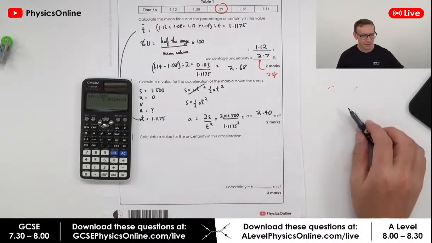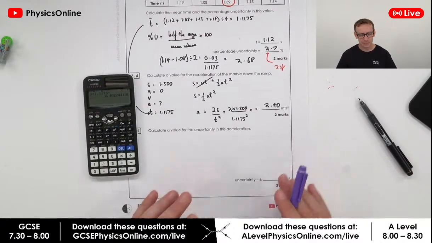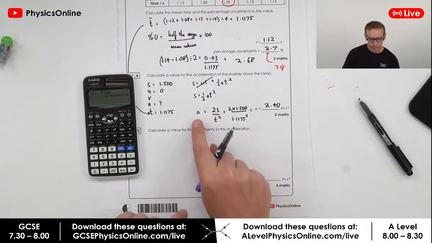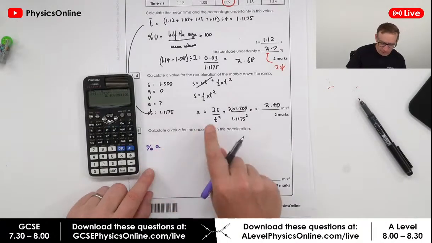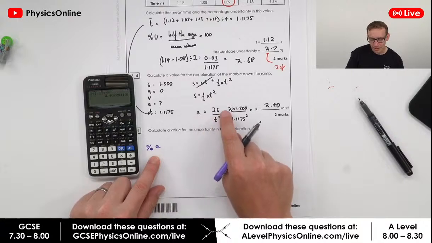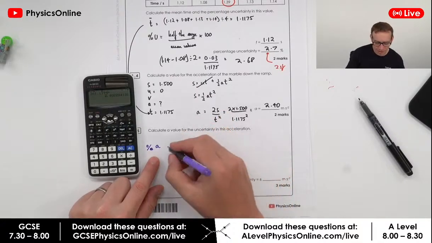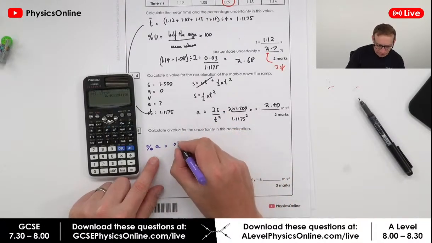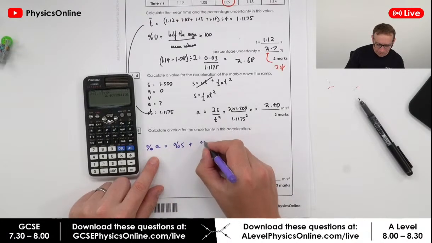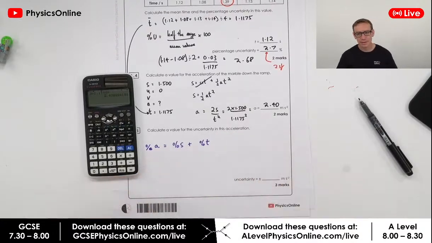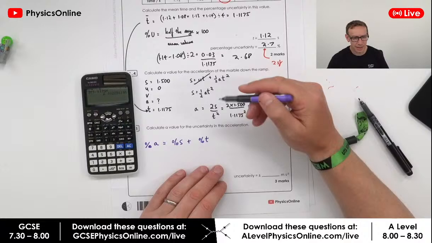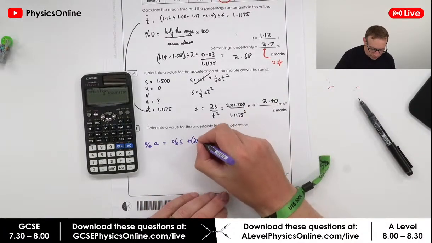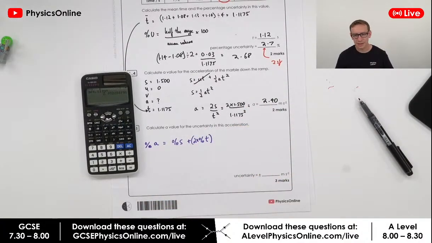Now, for this, I'm just going to use my own way of showing this. We want to look at the percentage uncertainty in the value of the acceleration, and that depends on the uncertainty in s and the uncertainty in t. So that depends on the uncertainty in s, which I'm going to put as a percentage symbol in an s, plus the uncertainty in t. But here what we've got are our values of t squared. So we've got to have 2 times the percentage uncertainty in t.